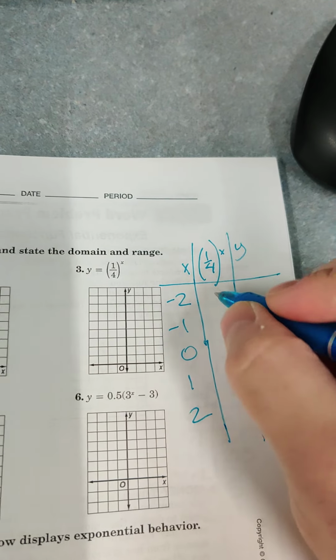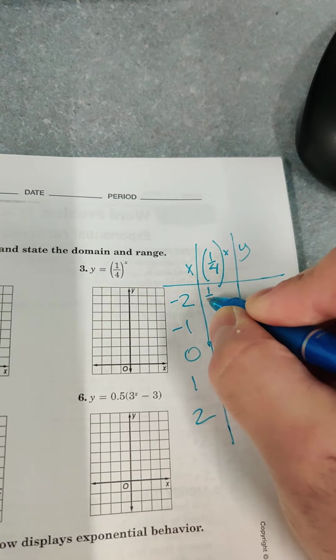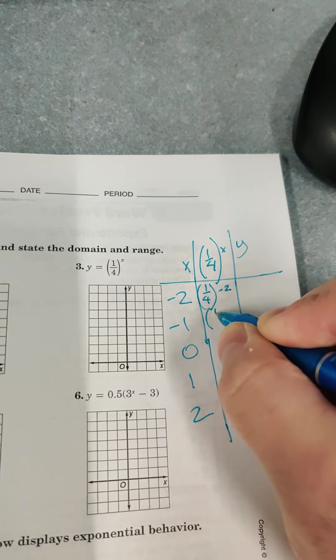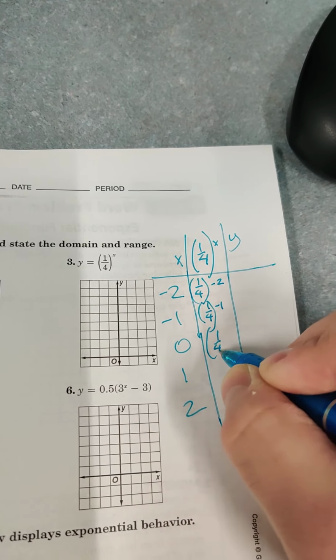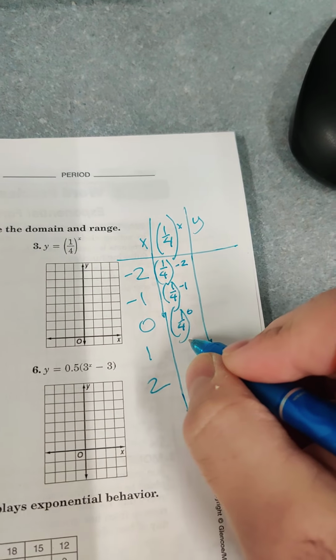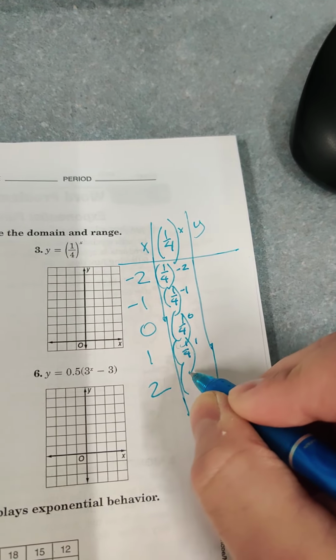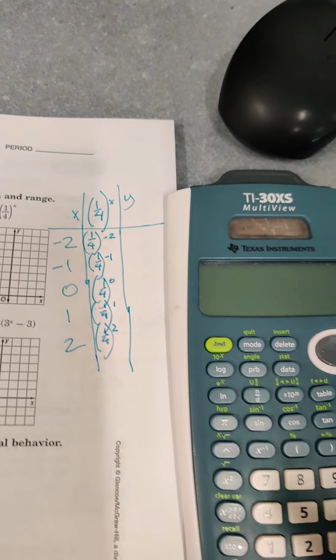You don't even have to use a calculator. You just put all these numbers in for that X. So you have 1/4 to the -2, 1/4 to the -1, 1/4 to the 0, 1/4 to the 1, and 1/4 to the 2. And then you put all those things in the calculator.